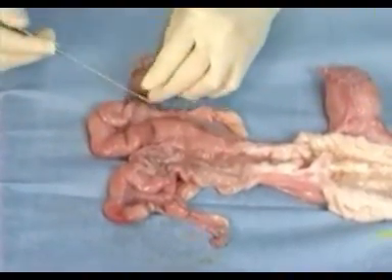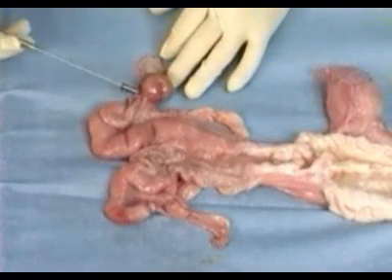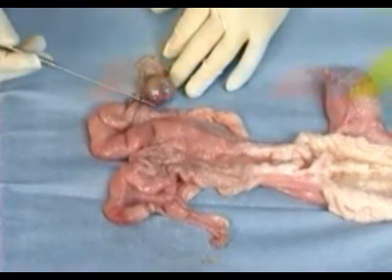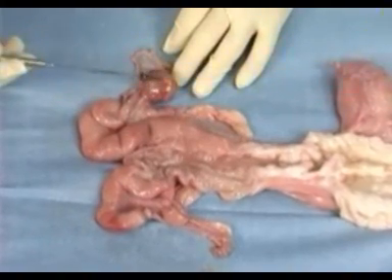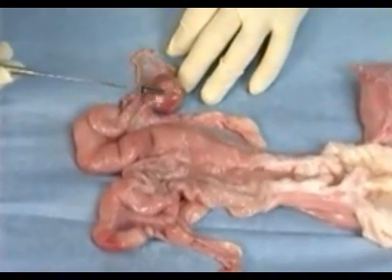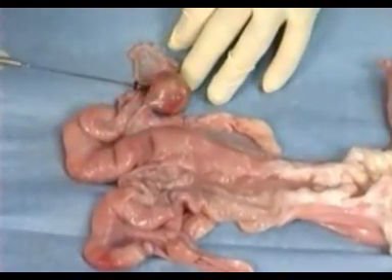Each tract will have two ovaries, and on this ovary we can see it is more of a large bean shape, and present on this is a corpus luteum, which you can see by the papilla, which is present, and of course the corpus luteum produces progesterone.